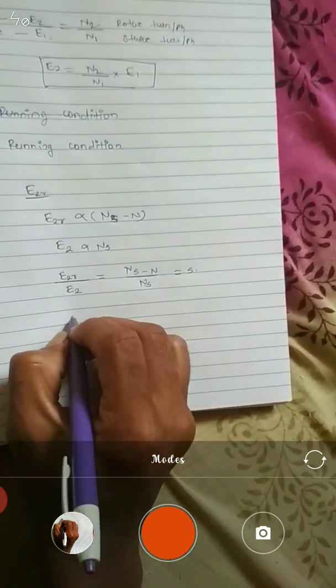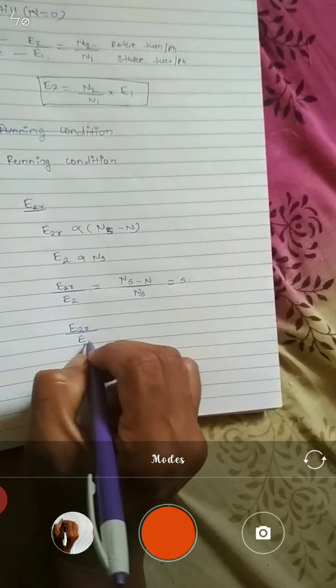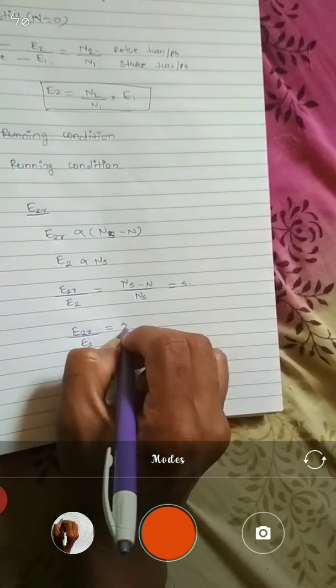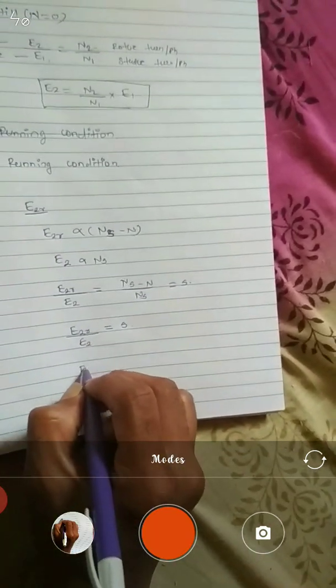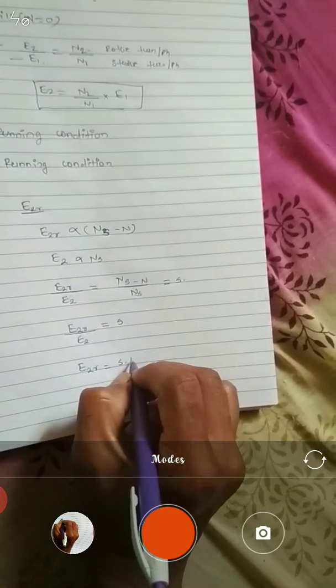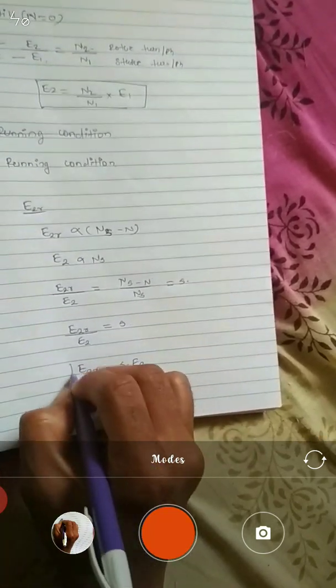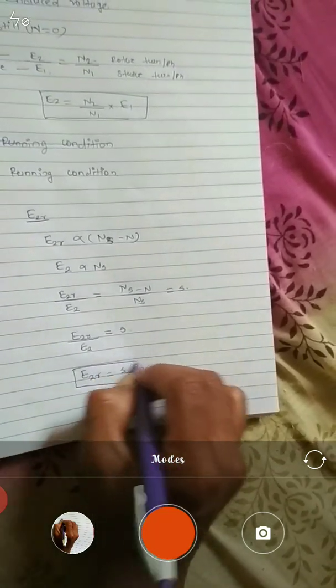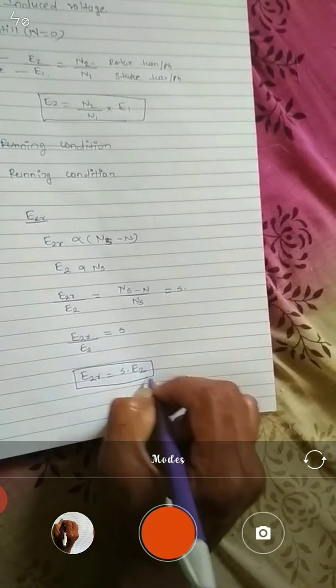Hence the rotor induced EMF under running condition divided by the rotor induced EMF at standstill is equal to S. Hence we can conclude that the rotor induced voltage at running condition is equal to slip times the rotor induced voltage at standstill condition. This is the formula for the rotor induced voltage under the running condition.